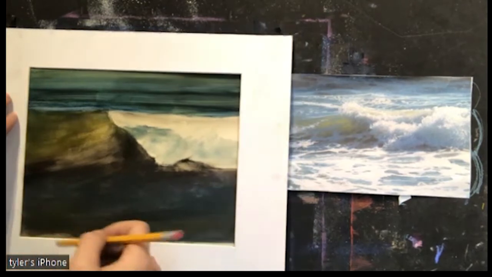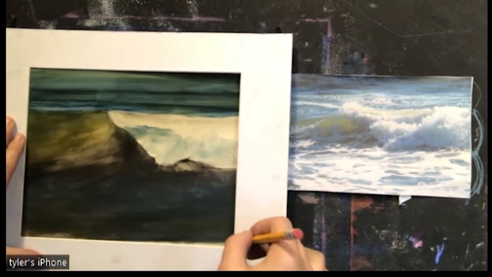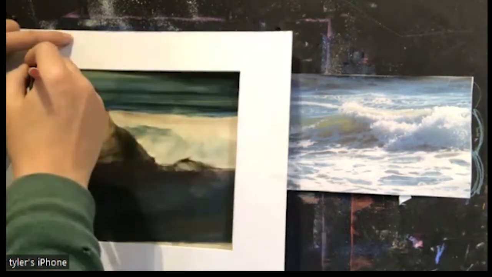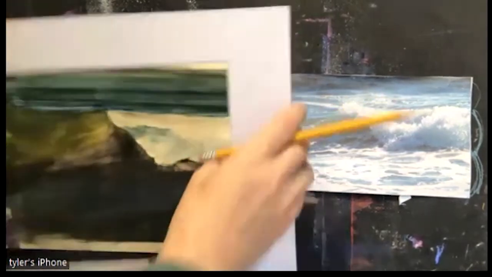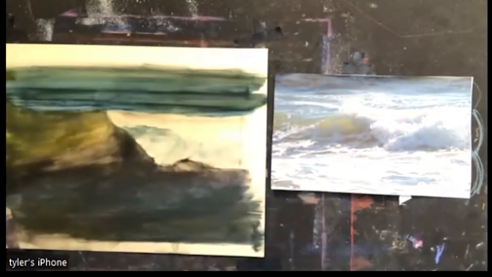It helps me. This is also the part where I'm going to let mine dry.